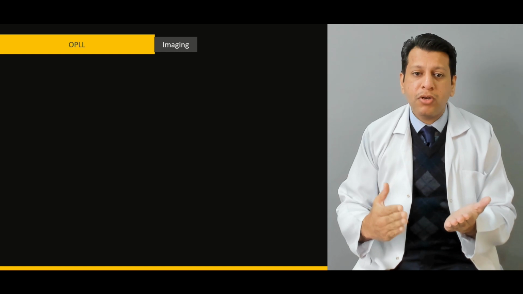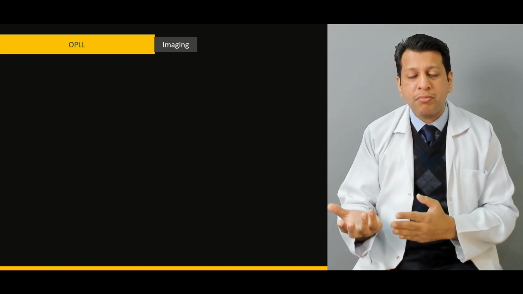Now, once we suspect this sort of OPLL or cervical myelopathy, as I told you, you have to get X-rays in AP, lateral, and oblique views. Flexion extension views may not be required in OPLL, but when we are ruling out other causes of cervical myelopathy, we may require the flexion extension views as well.